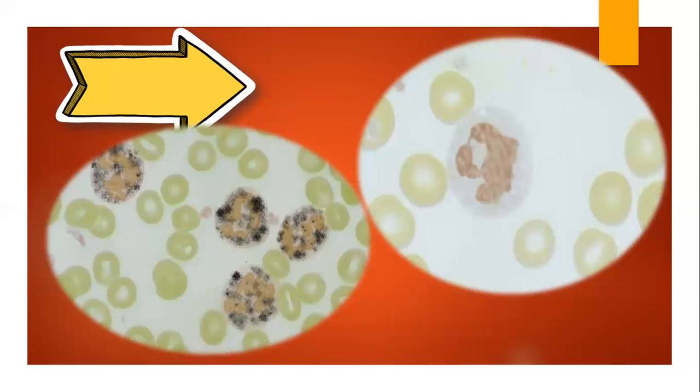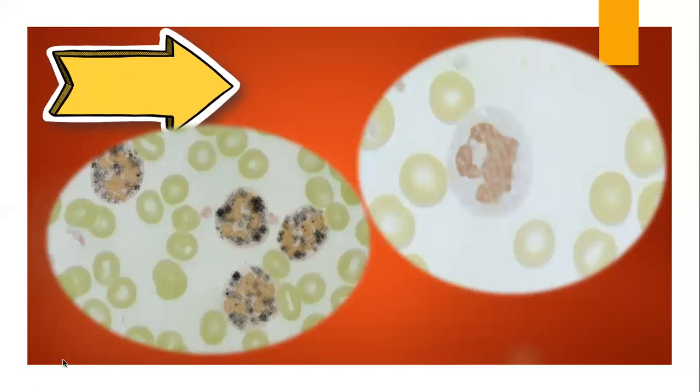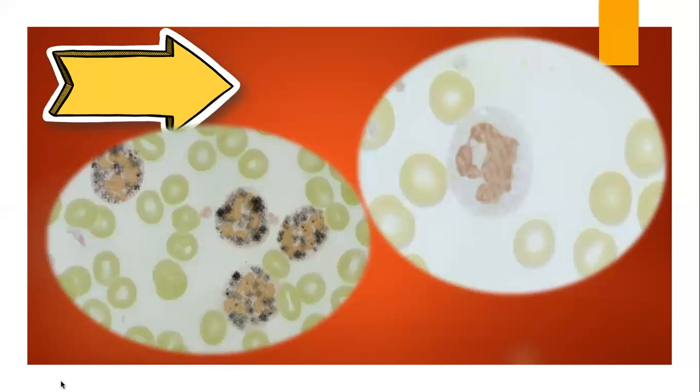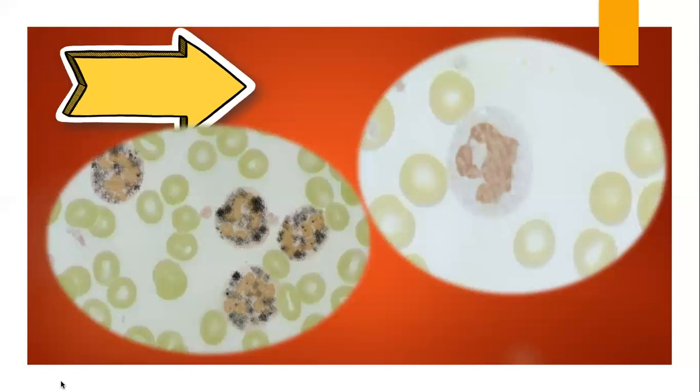So again, for the nitroblue tetrazolium reduction test, normally when nitroblue tetrazolium is added, the white blood cell will turn blue. This means that the cells should be able to kill bacteria and protect the person from infections.